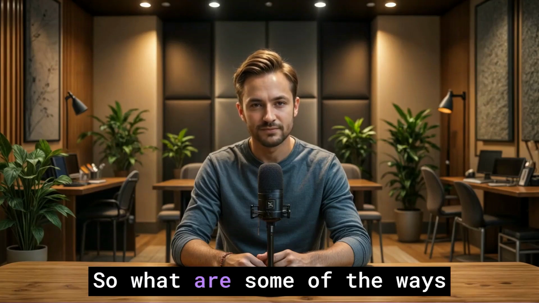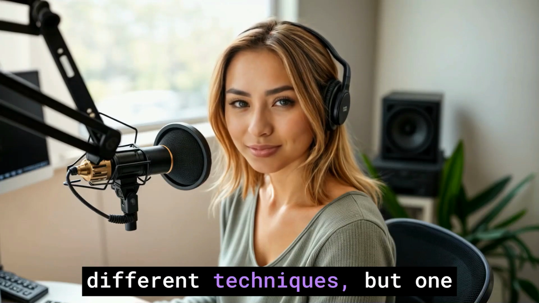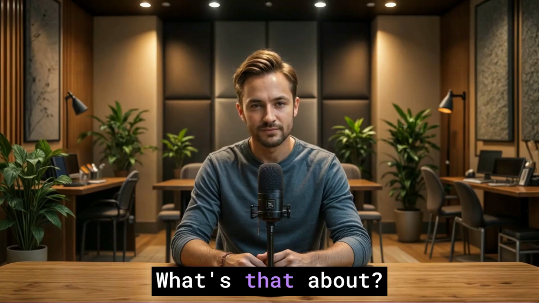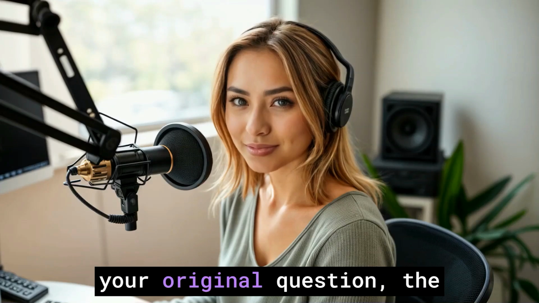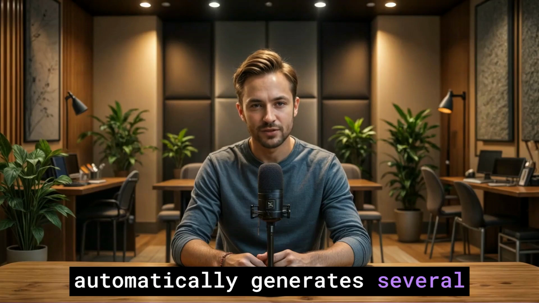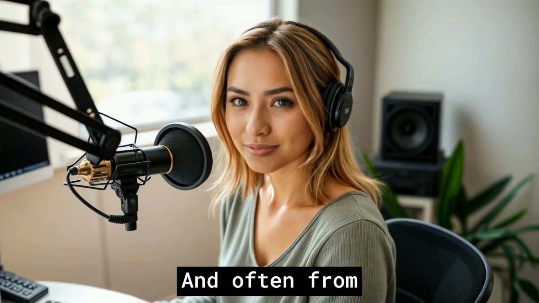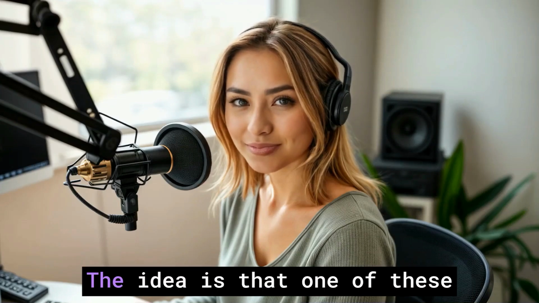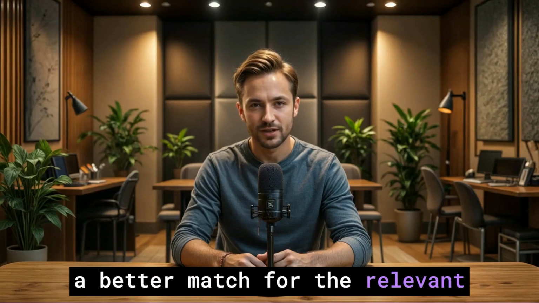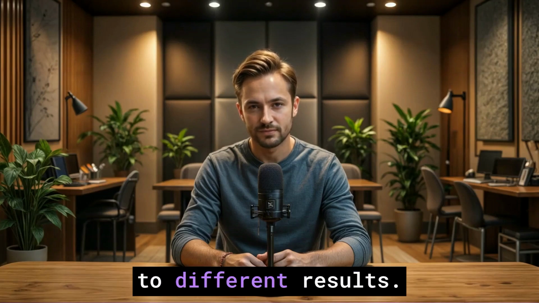Cool. So what are some of the ways to do this query translation? There are a bunch of different techniques, but one really interesting one is multi-query. Multi-query. Okay, what's that about? So instead of just using your original question, the system takes your question and automatically generates several different variations of it. Oh, that's cool. Like rephrasing it in different ways. Exactly, and often from different perspectives. The idea is that one of these alternative questions might be a better match for the relevant documents in your vector space. Right, because different phrasing might lead to different results.